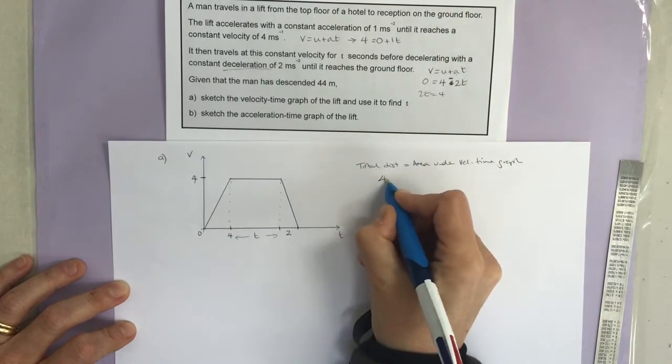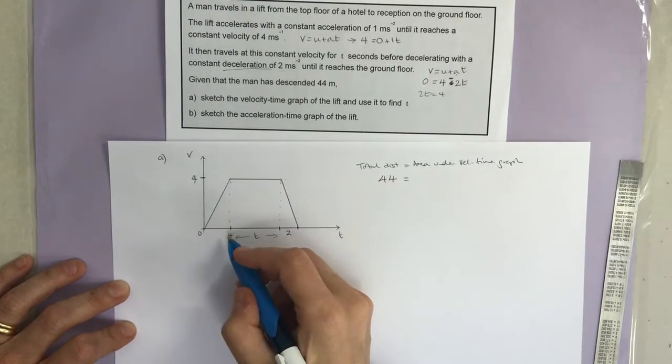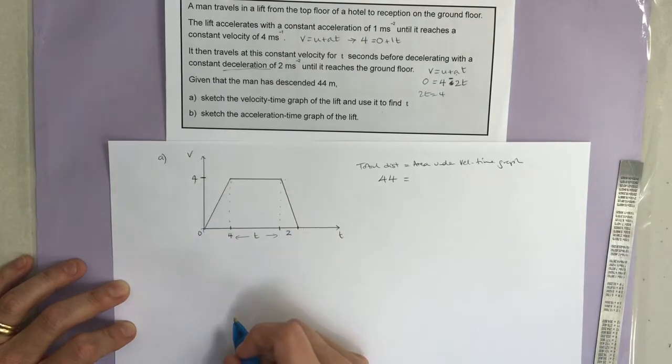So my total distance, I'm told, is 44. Again, this is a trapezium. It won't always be, but this is a trapezium. You could do it in separate sections if you want, triangle, rectangle, triangle, but we might as well just do it as one.